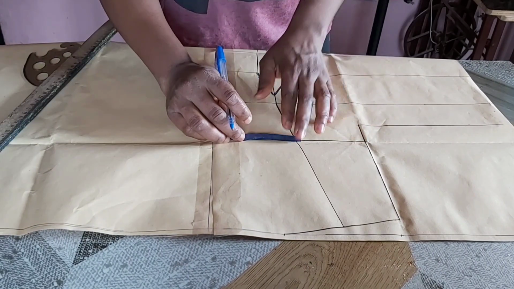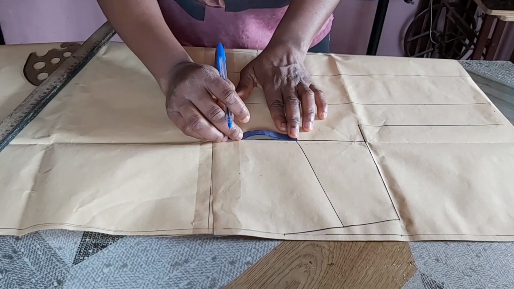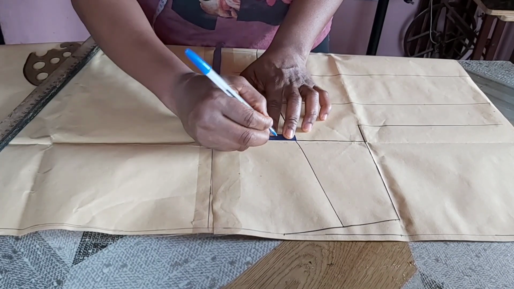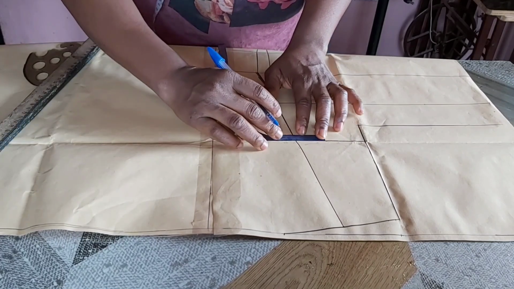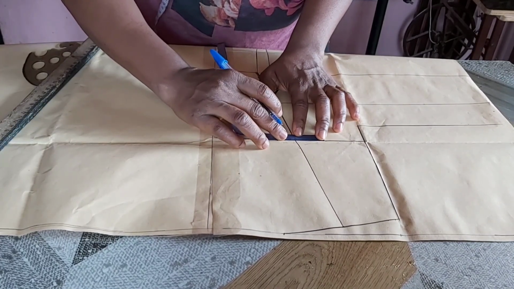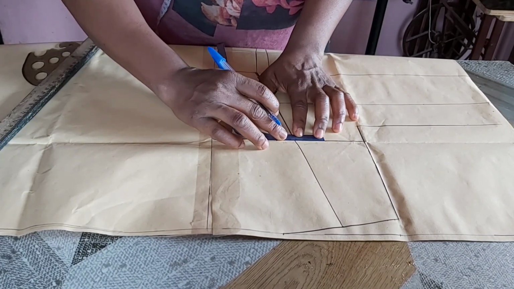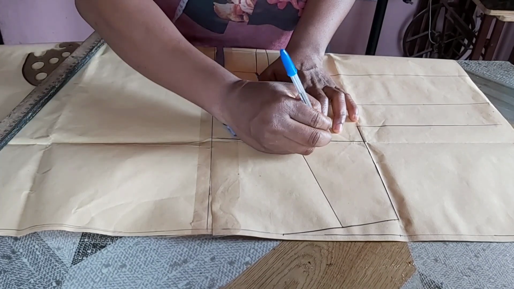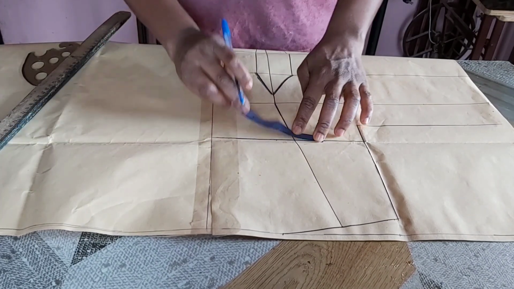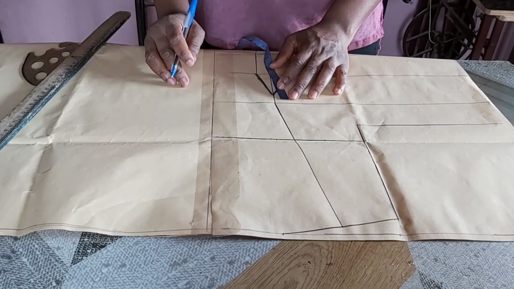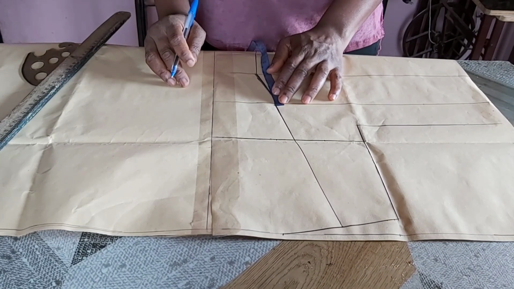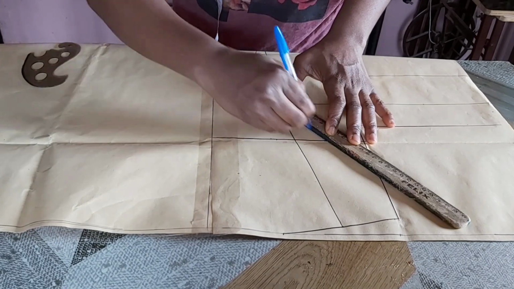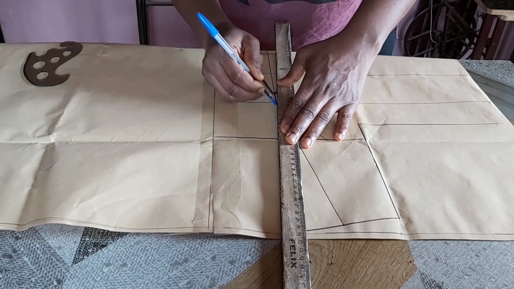Then the next thing is to get the overbust dart for the overbust tightening. So I'm going to go in by 1 inch and go out by 1.5 inches. You can go in by 0.75 inch and go out by 1.25 inches, okay? It depends on how tight or tighter you want that part to be. Then I'm going to connect like those.